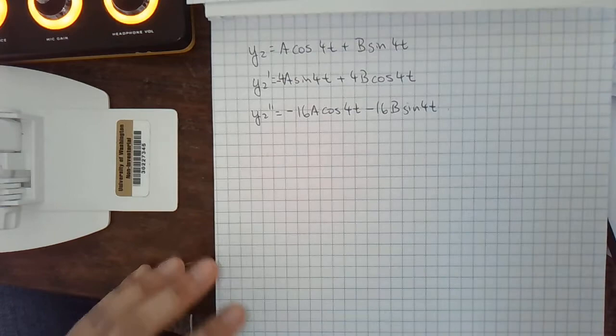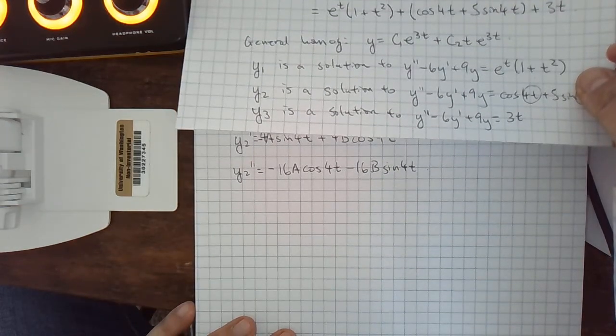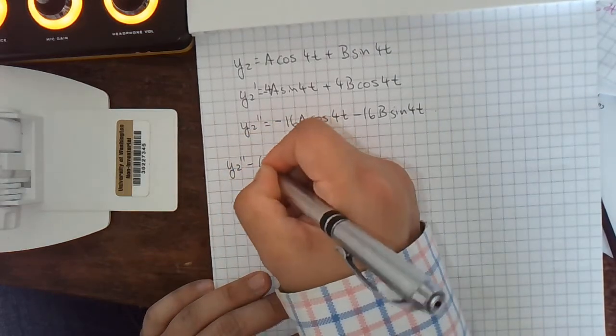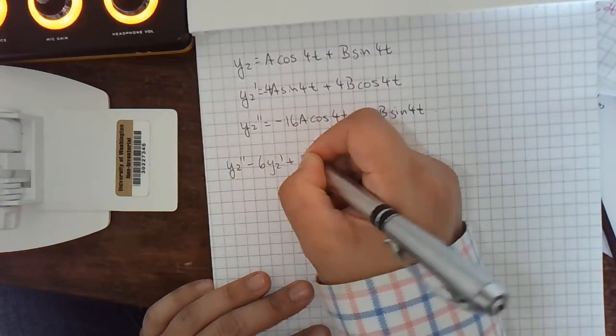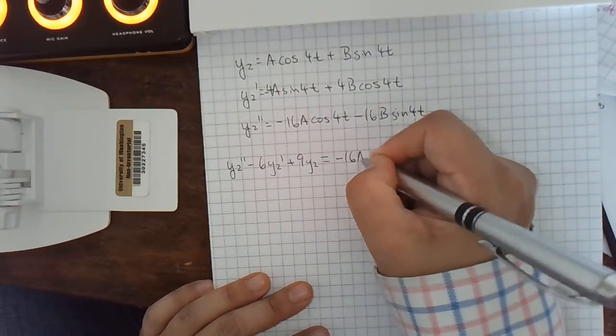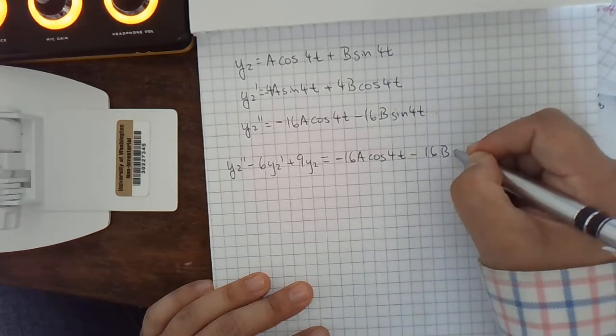Okay, so then we plug it into this y double prime minus 6y prime plus 9y. y2 double prime minus 6y2 prime plus 9y2 is minus 16a cosine 4t minus 16b sine of 4t.